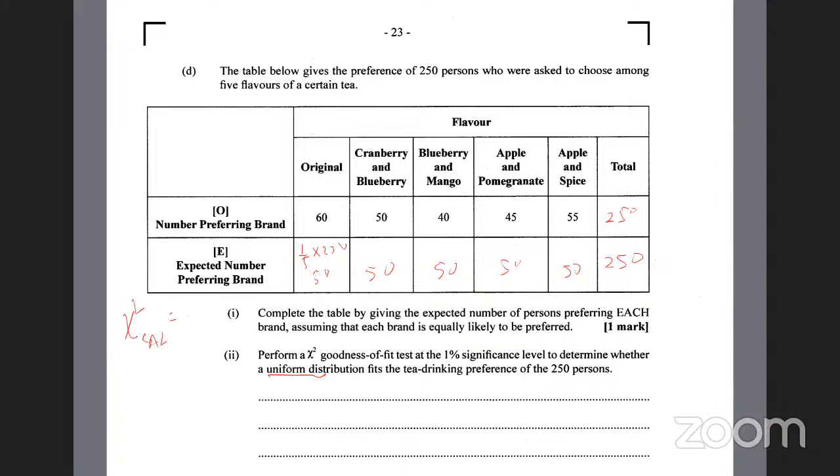How much you all got for the chi-squared calculated? Kaylin? Still doing it? Anybody have the chi-squared calculated again? We do have to check whether we merge any cells here. So that will be chi-squared at 1%, degrees of freedom 1, 2, 3, 4, 5.